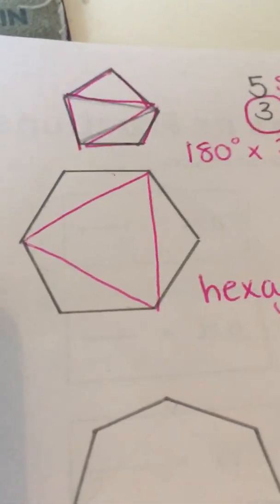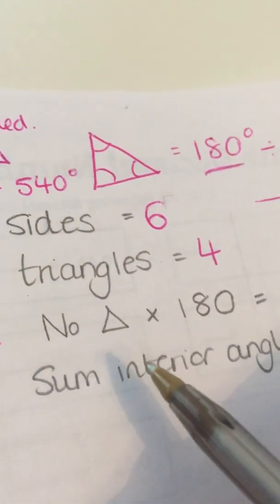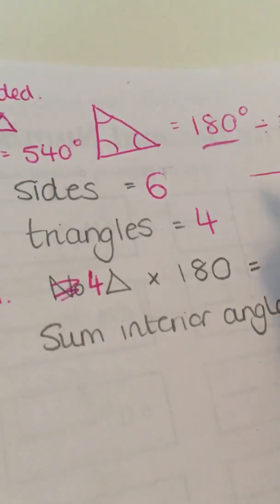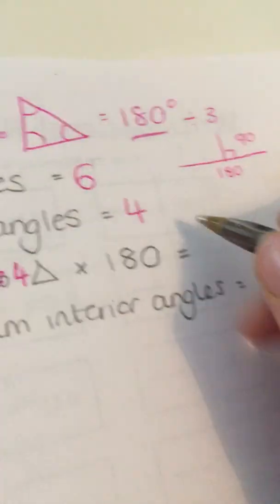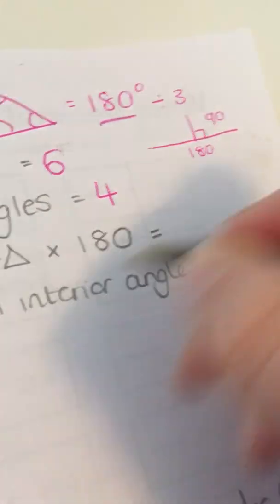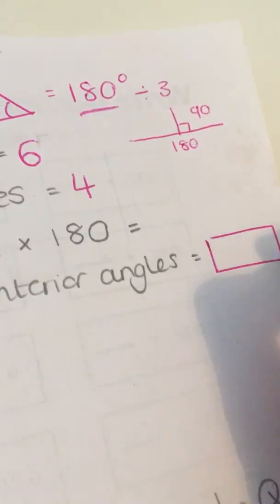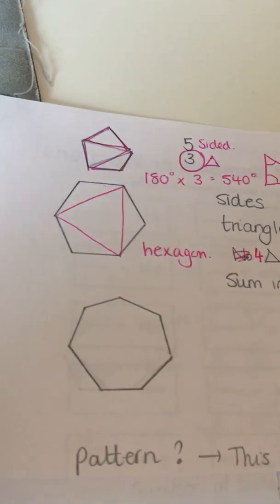Now I know that there are 4 triangles, so the number of triangles that I've got, which is 4, I've got to multiply that by 180 so that I know then what the total of the interior angles is. And I'm not going to tell you that because you can work that out yourself.